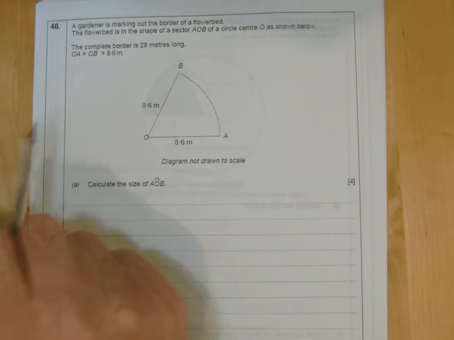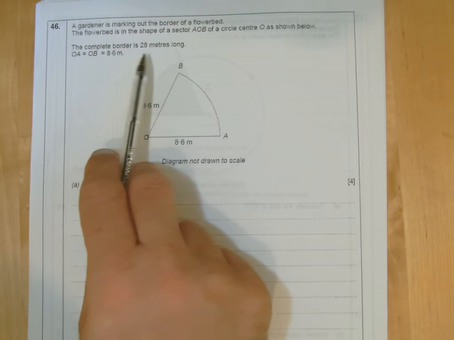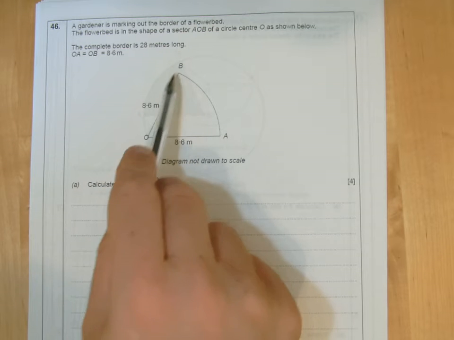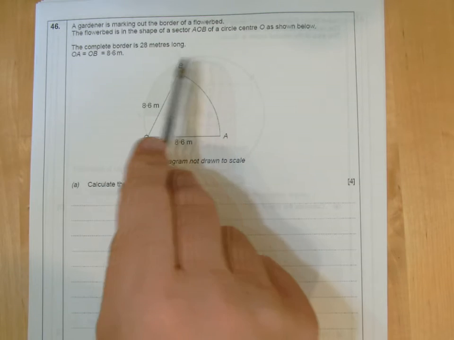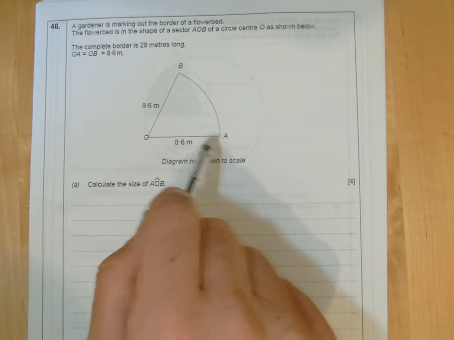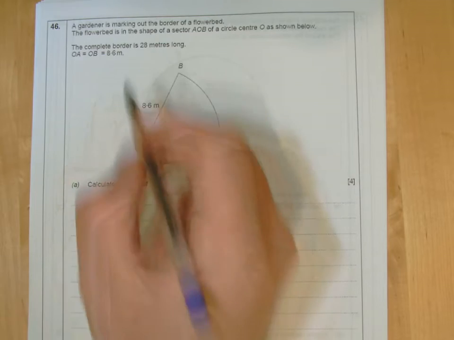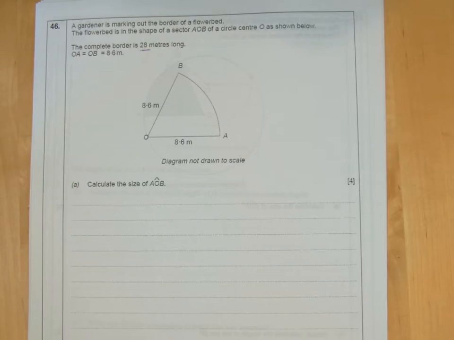Right, in this question, it tells us the complete border is 28 meters long. Okay, so with this flower bed, the border, of course, goes around the outside. So really, another word for border is perimeter, isn't it? So it could be the perimeter all the way around. And it's saying here the perimeter then is 28.